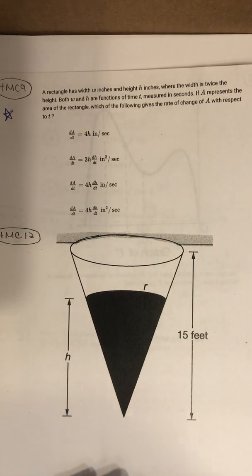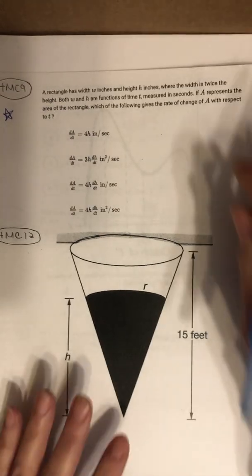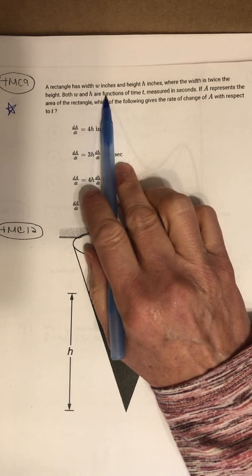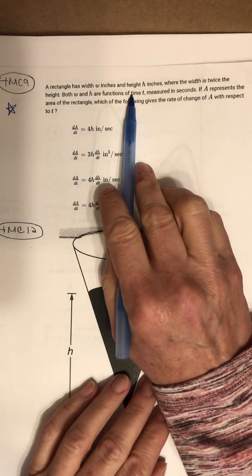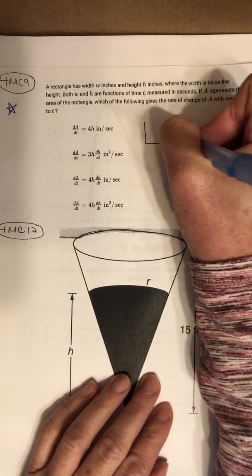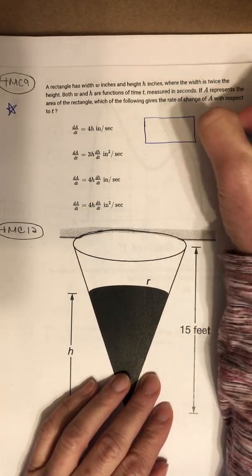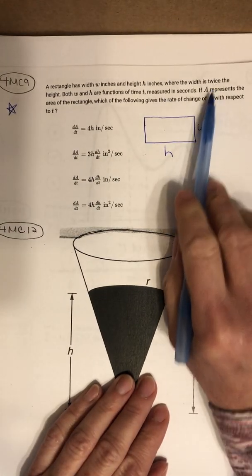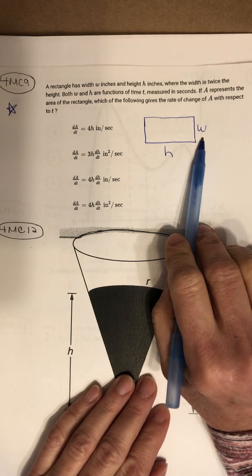Next. Oh, I can see why you would ask this. They didn't ask a question like this in the book, but you're definitely used to related rates. A rectangle with a width of W inches and a height of H inches. Well, let's go ahead and do that. Width and height. There we go. Where the width is twice the height, oh, then I'm kind of out of proportion.